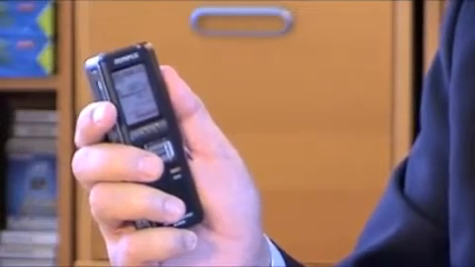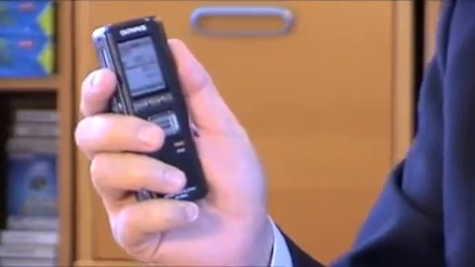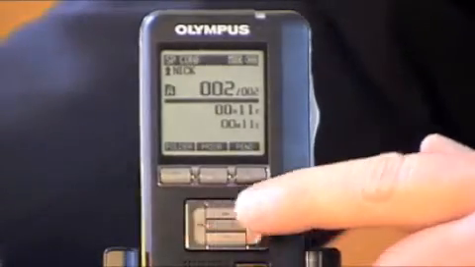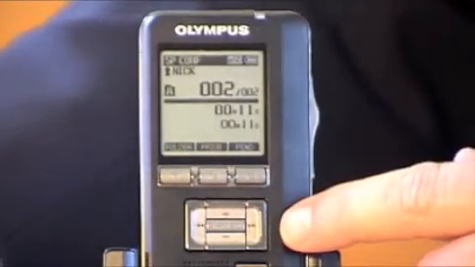9, 10, and we go to stop. Got 11 seconds there. Now that you have two files on your recorder, let's talk about how to navigate between the files. Below the three function keys is the important 5-key keypad.